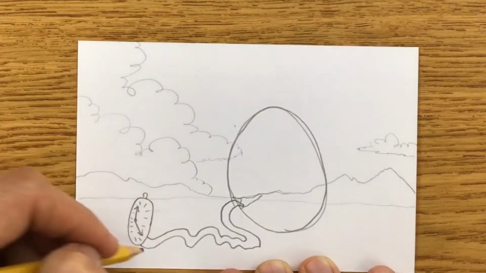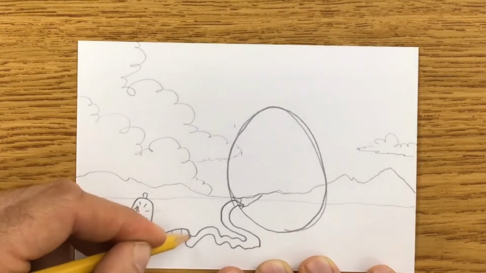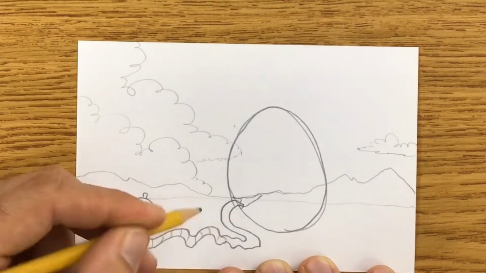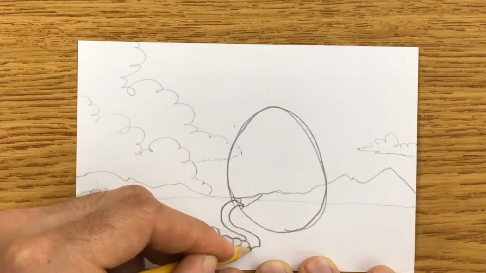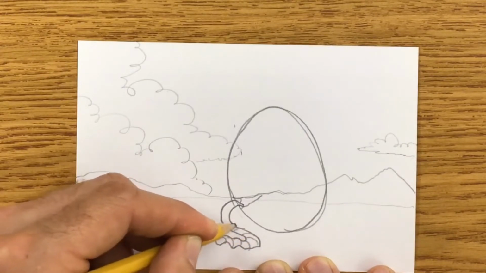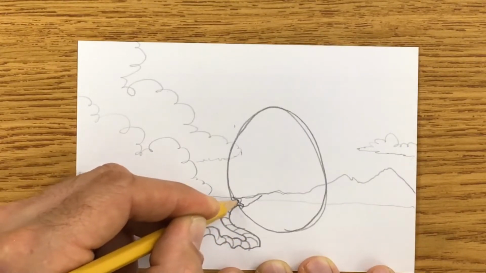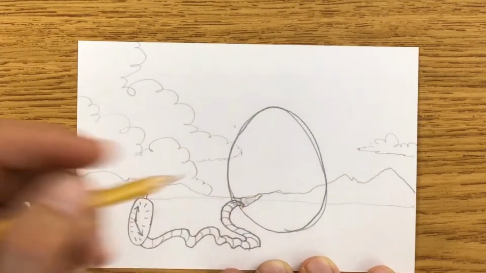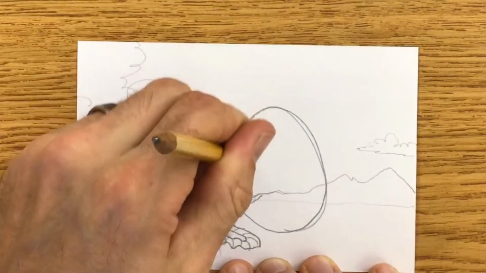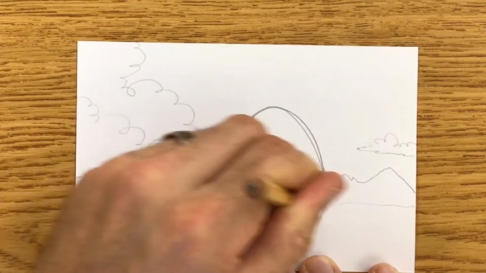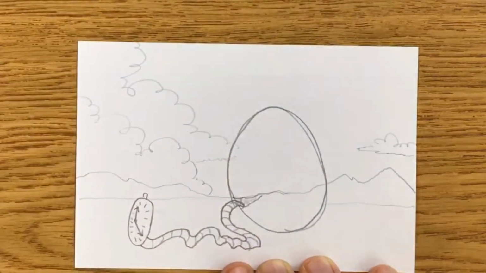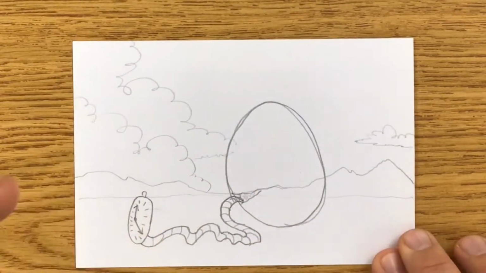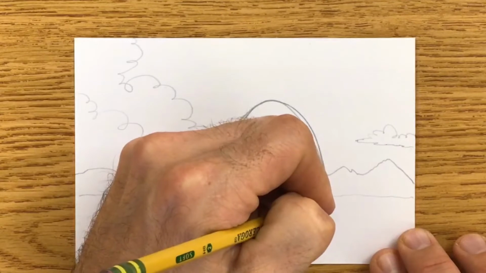Wristband becomes a snake, long body. Put some stripes on there. There we go. That's coming out of the egg. So instead of a soft clock, I've got a snake clock coming out of the egg.